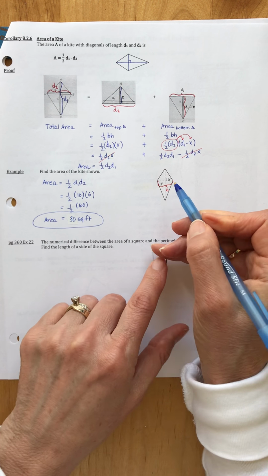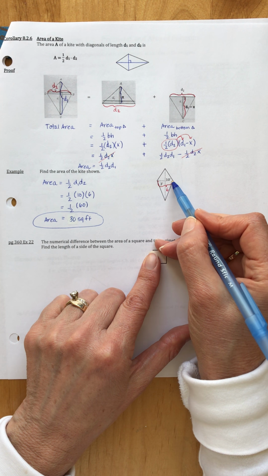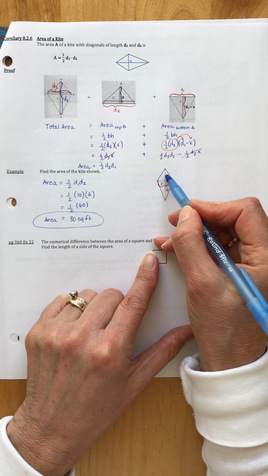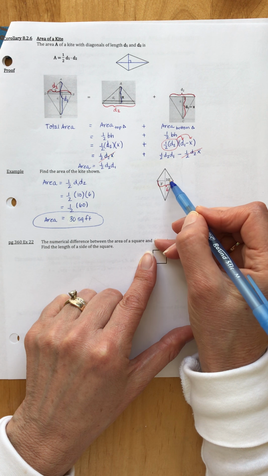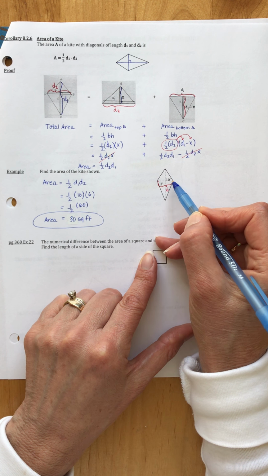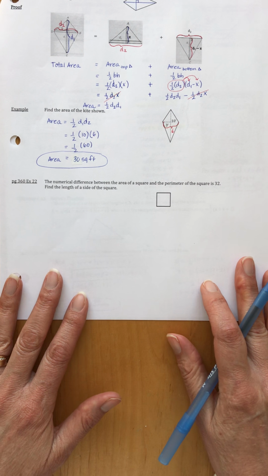Okay, so if you're not sure about me saying that this would be 3, remember that you can show that these two triangles, when we chop it in half here, are congruent. So their heights, their altitudes would have to be congruent. So they're both 3. Okay, on to our last problem.